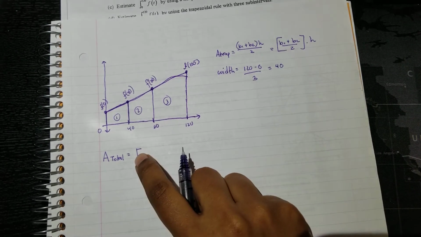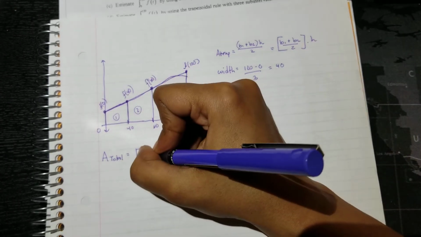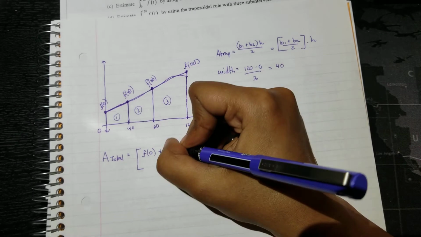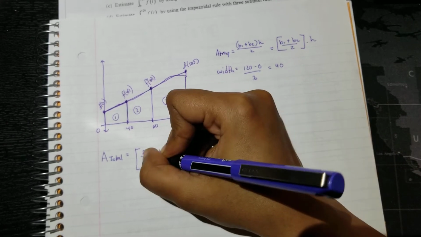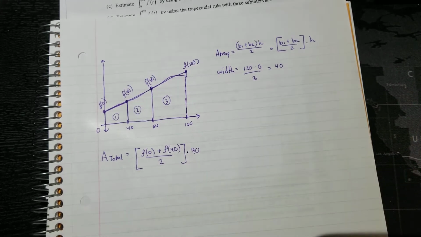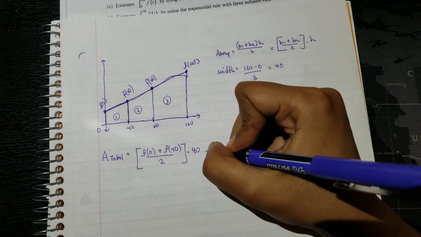So base 1 is really f of 0 plus base 2, which is f of 40, over 2, so the average of that, times the height, which is 40. And then I continue this pattern on for each trapezoid.